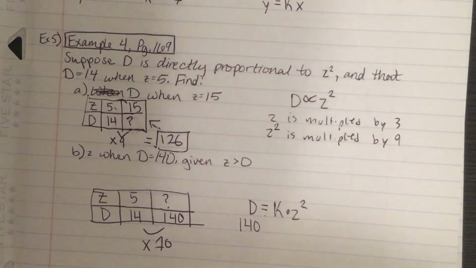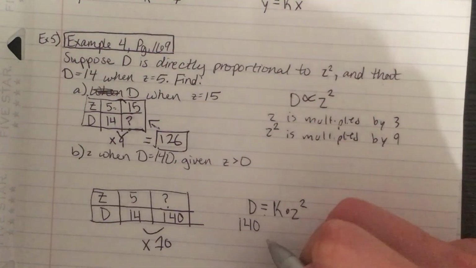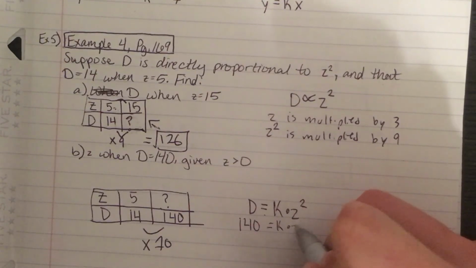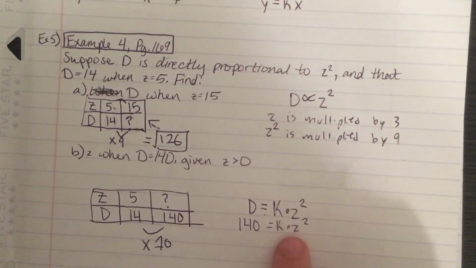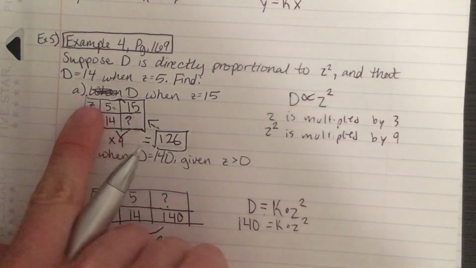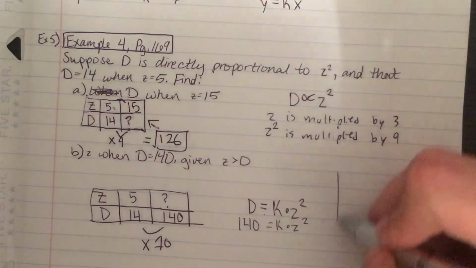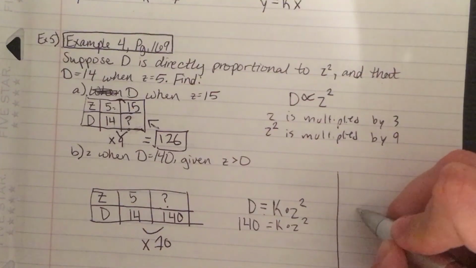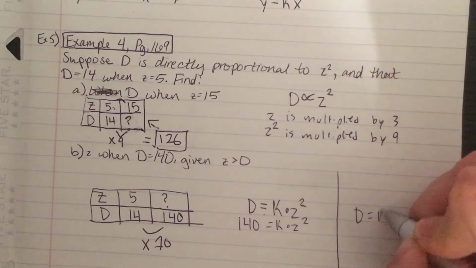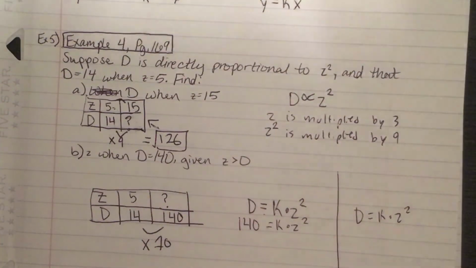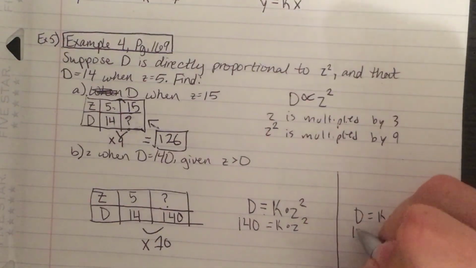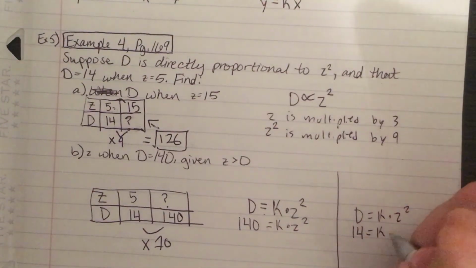So we need to do that real quick. So in order to do that, we've got to say, okay, we need to figure out the value of Z squared. So we're going to go back to the previous problem just real quickly. And the point we're going to use to do that is going to be this 5, 14. So D is 14 when Z is 5.